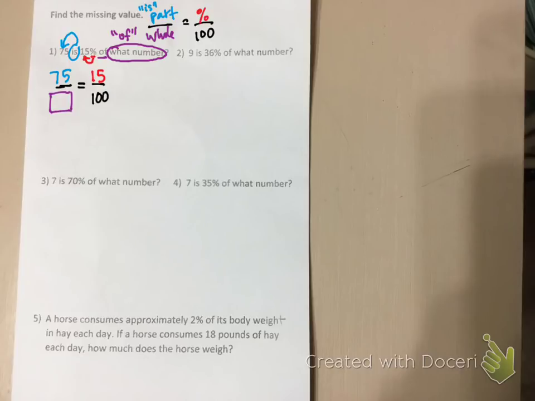If I go from 75 to 15, then I'm trying to figure out what goes in the purple to get to 100. So we're going to go the other direction. We're going to go from the 15 to the 75. And I remember that if I multiply 15 by 5, that gives me 75. So if I multiply 100 by 5, I will get my mystery number, which is the part number.